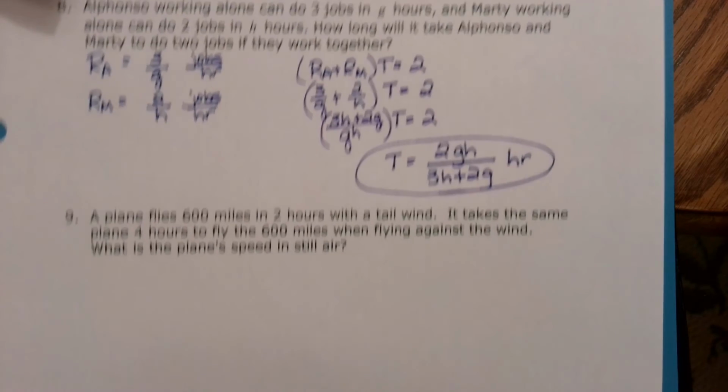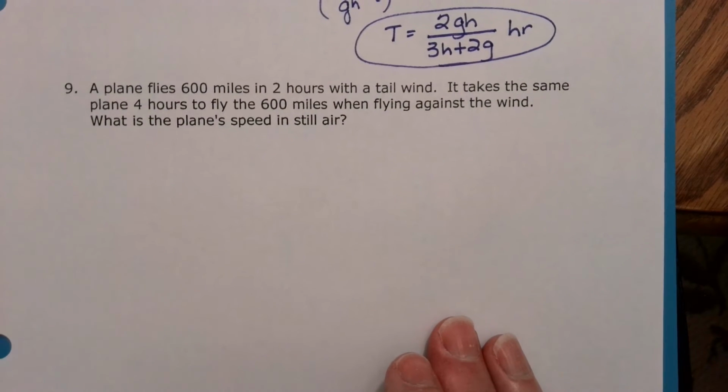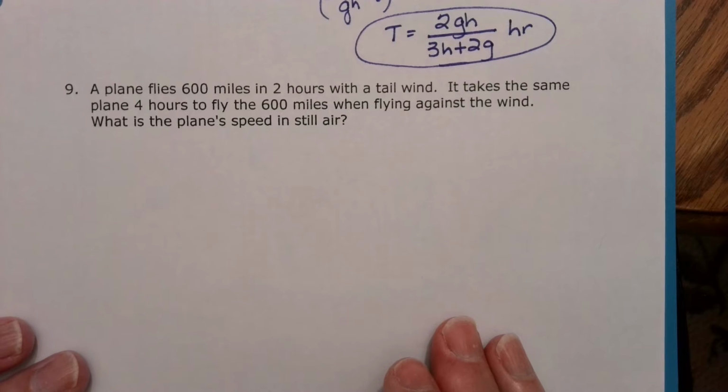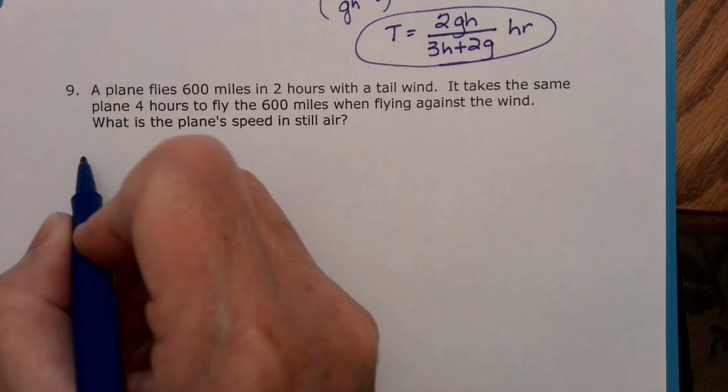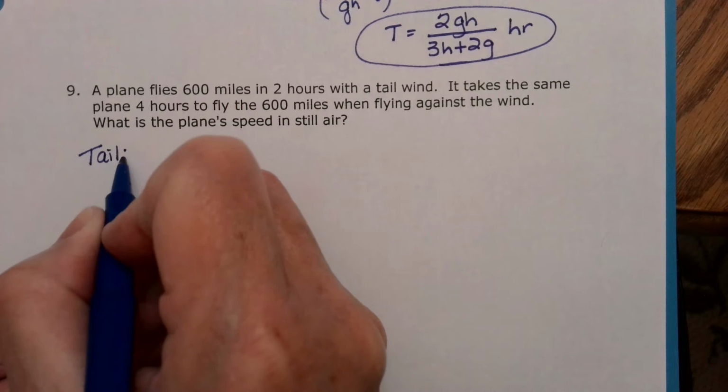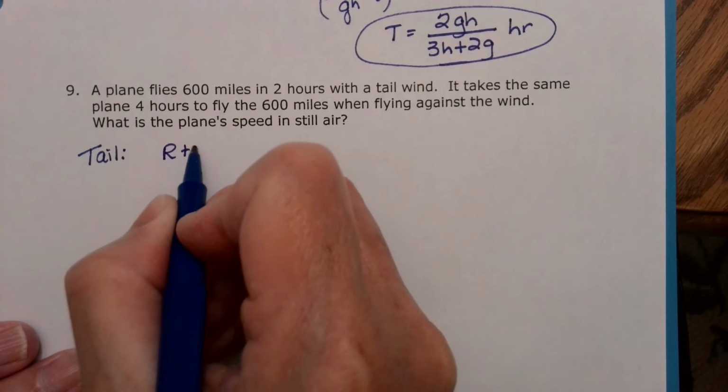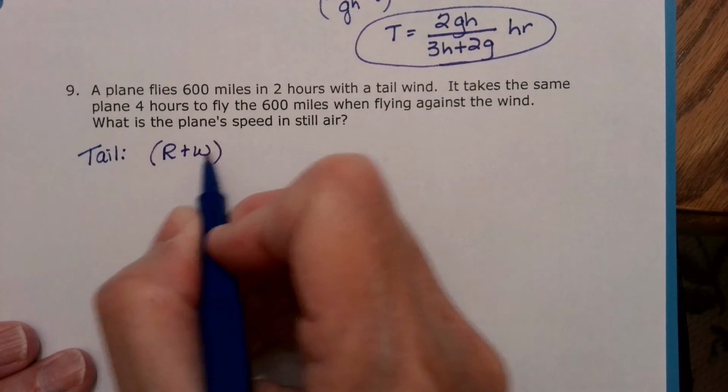The next one, a plane flies 600 miles in 2 hours with a tailwind. It takes the same plane 4 hours to fly the 600 miles when flying against the wind. What is the plane's speed in still air? Okay, so the first thing, this is like those boat in the river problems we had last year. So we know with a tailwind, then it's his rate plus the wind speed would be his total rate.